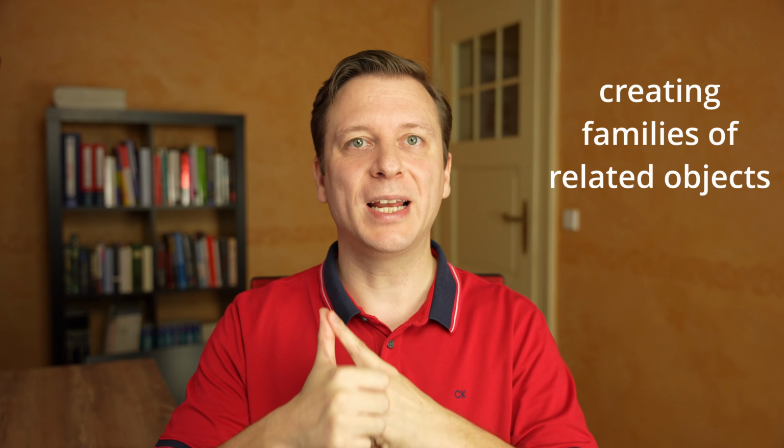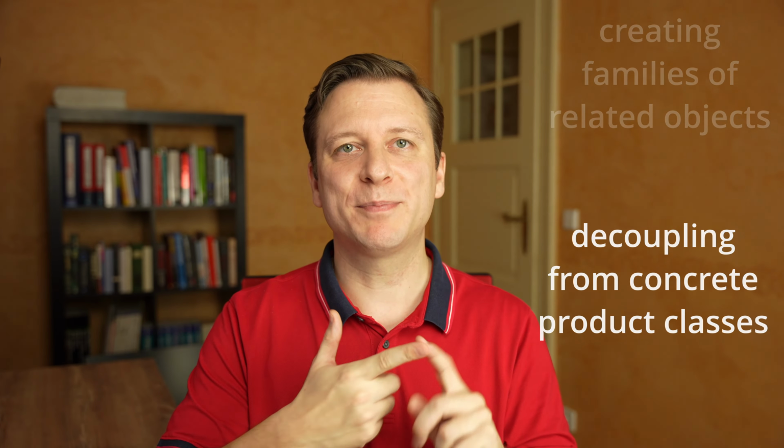The abstract factory shines when you need to address one of the following challenges: creating families of related objects and decoupling from concrete product classes. Let's first take a look at families of related objects. These can be furniture elements like chairs and tables, or components of a car like an engine and wheels. This pattern ensures consistency within a product family by guaranteeing that all the objects created through a specific factory belong to each other and are compatible.